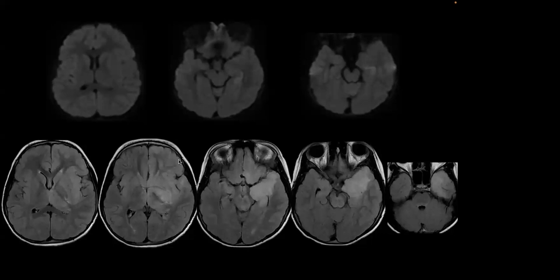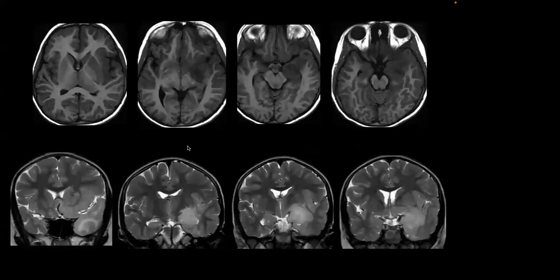Infective and demyelinating, I have ruled out. What was the CSF finding? CSF is normal. It's normal protein and sugar. Cells were only around 2 cells. And protein was around 30, I suppose.